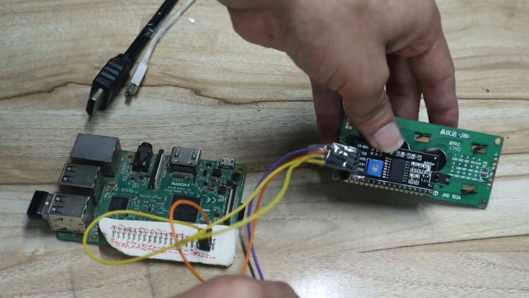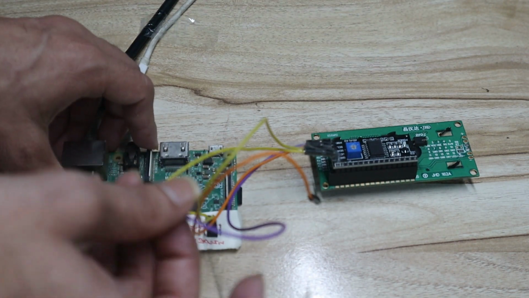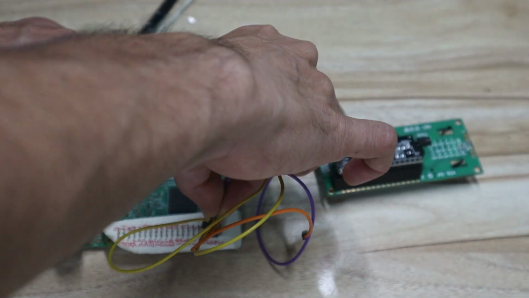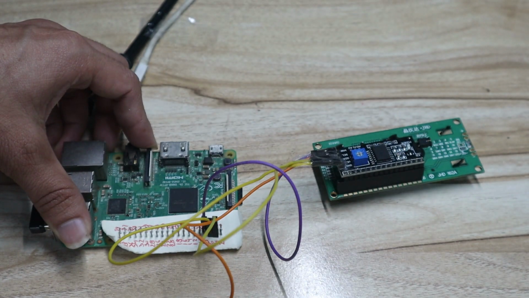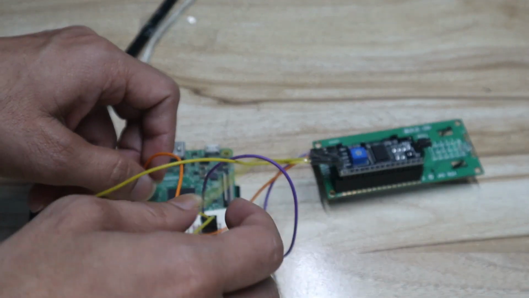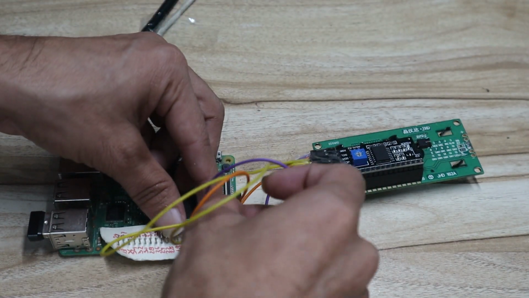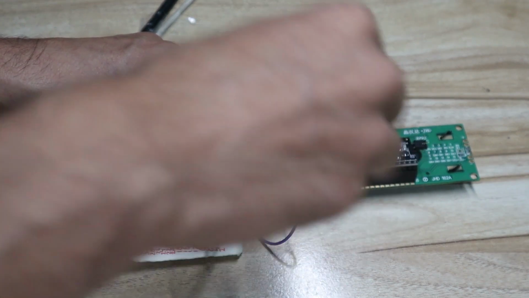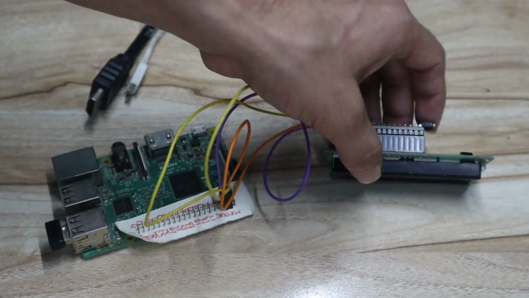And then after that, the SCL pin should be connected to pin number 5 of the Raspberry Pi. So this is my pin number 5. This is my pin number 3. I will again connect pin number 3 and pin number 5. Okay, so like this we have connected.